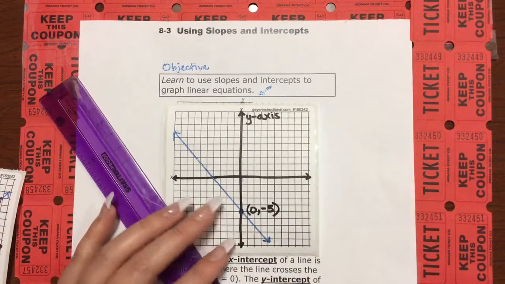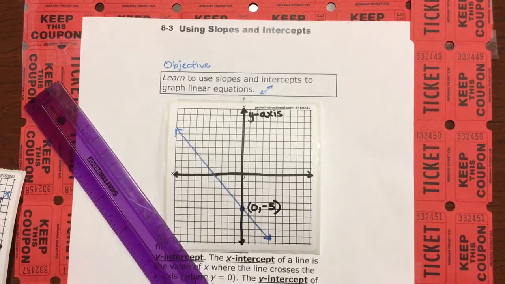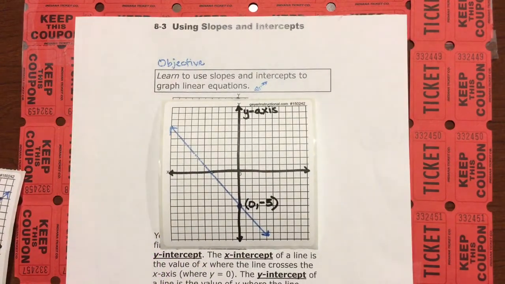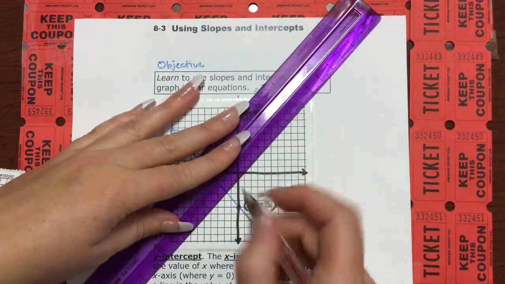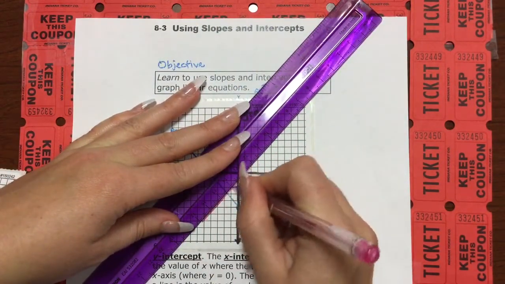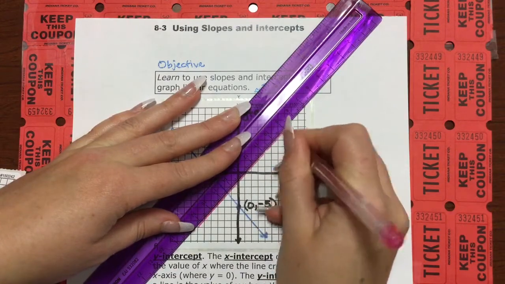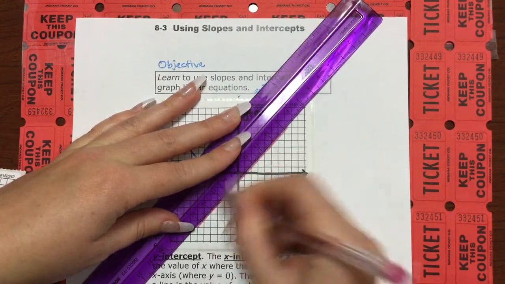Okay, let's do another one. And like we did last time, we're just trying to see if we can find something that is in common. I'm going to use my pink again, and let's just do one going up this way. Okay, there's my pink line.